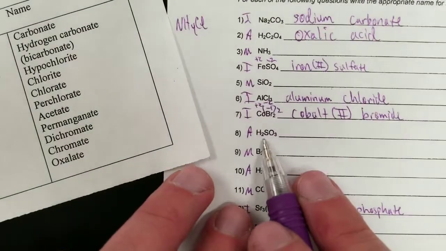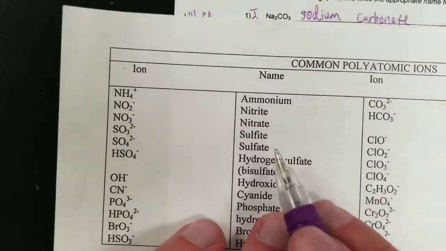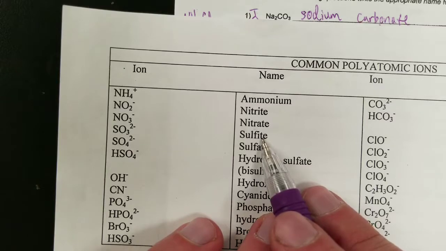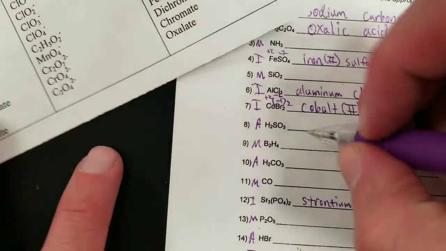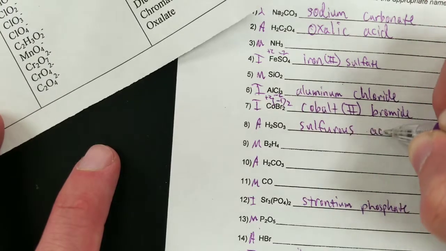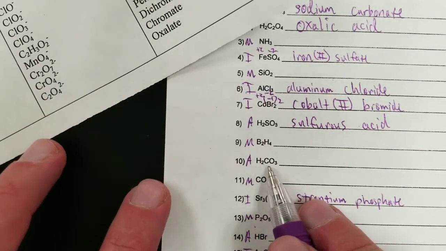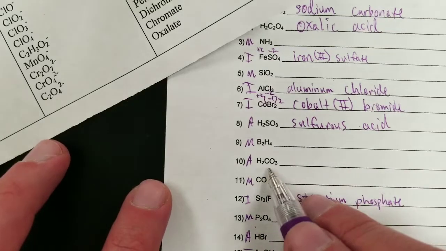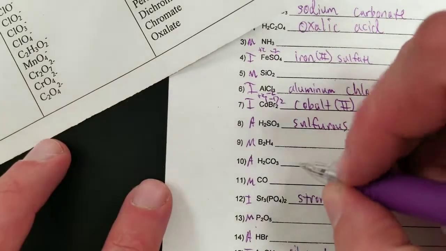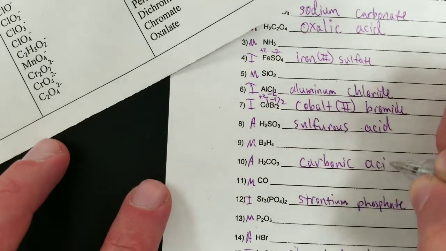Let's skip to the next acid. Sulfite. The ite takes the ous ending. Sulfurous acid. Next acid, H2CO3, that's carbonate. If you ate an acid, you'd say ick, so it's going to have ic in the name. Carbonic acid.